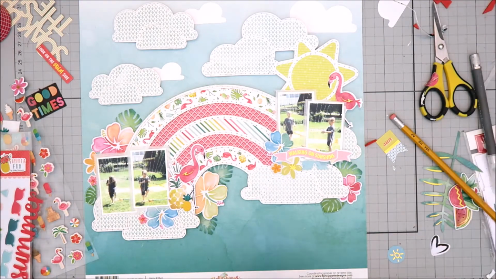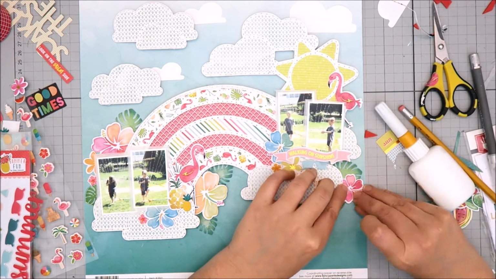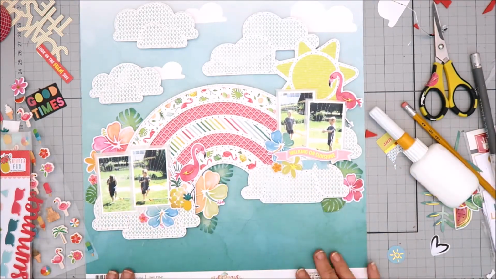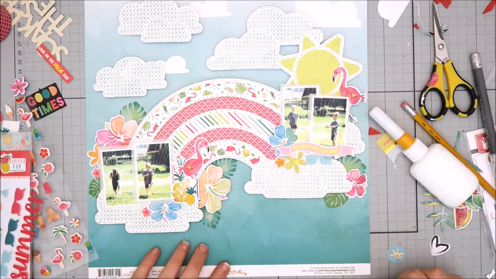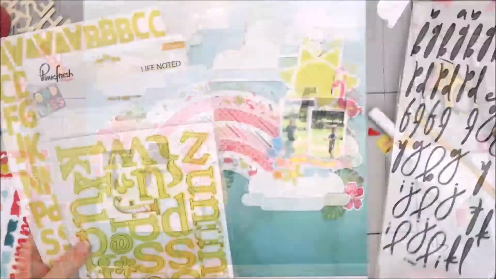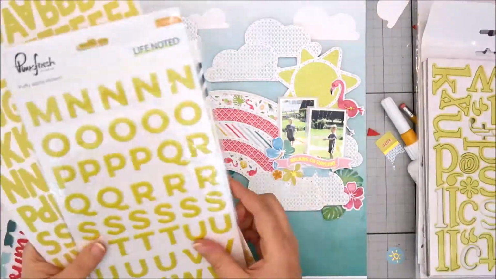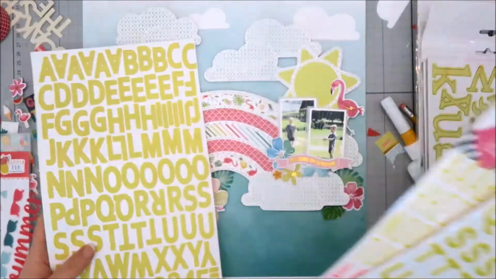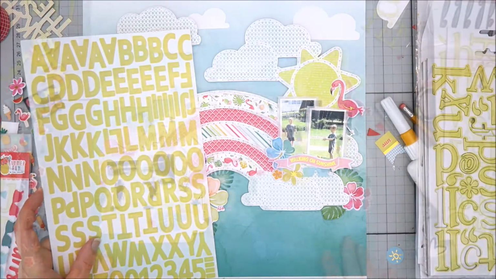I pulled that pink small flower off on that right hand side and added another hibiscus because I had hibiscus flowers in all of the other clusters, and I thought that it looked better than that smaller flower that I had in that area. Okay, so now on to the title.